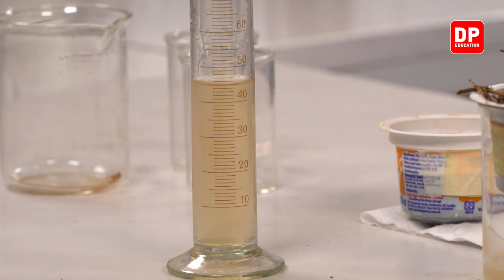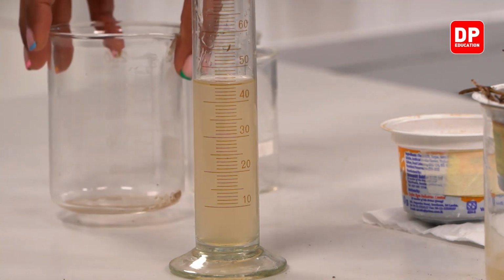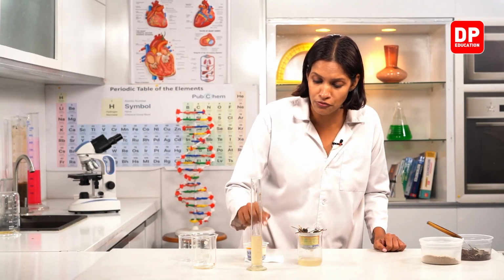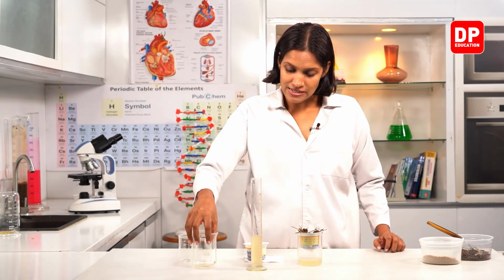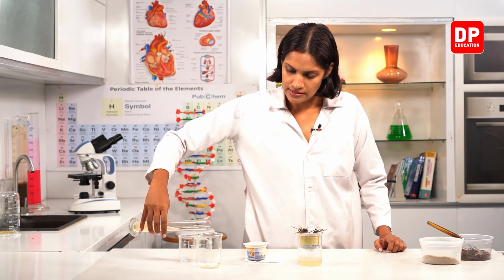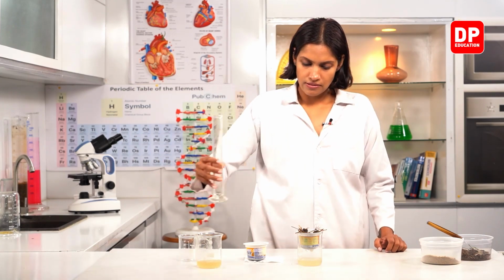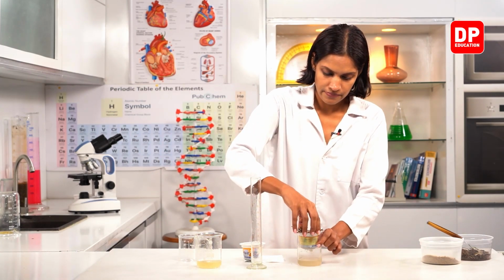So what can you observe? The amount of water is 45 milliliters, right? The amount of water collected in the first beaker is 45 milliliters. Earlier we added 60 milliliters. Now 45 milliliters have gone through the soil and collected in the other beaker. Okay, right. So now I will take the second sample.